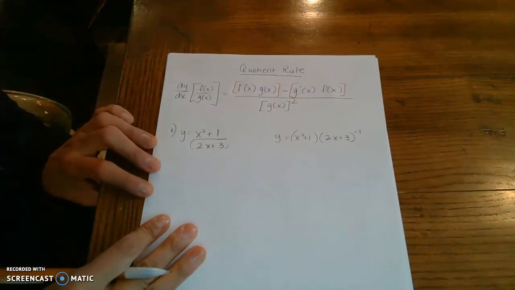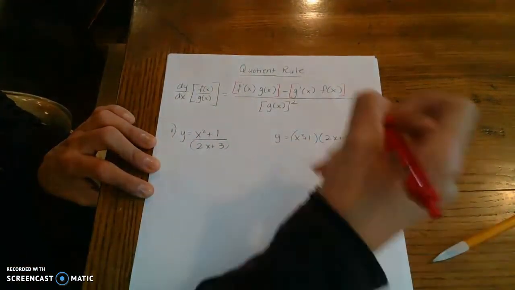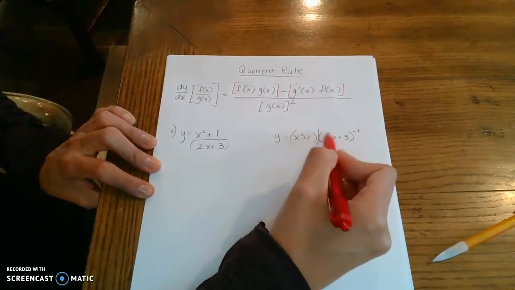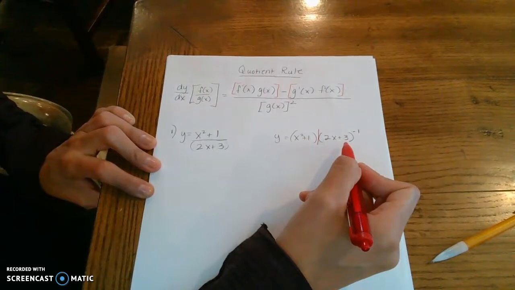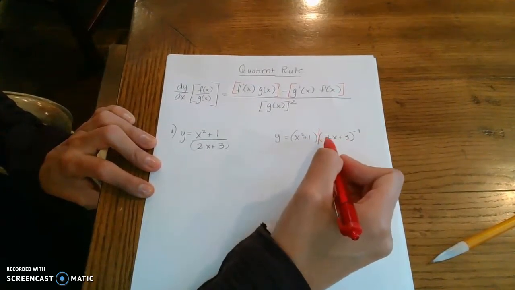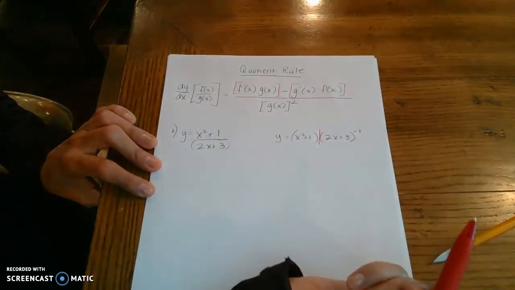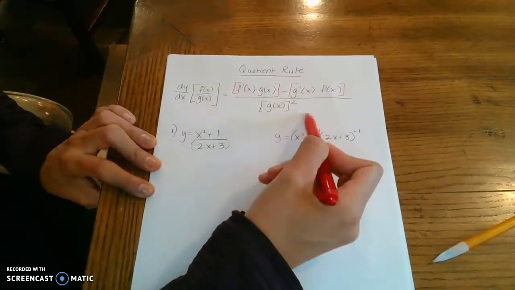So technically, you could do this problem with the product rule, except now it's the product rule with a chain rule combined. This does not make my life easier, so I would prefer to use the quotient rule. When should we use the quotient rule? Because I like to avoid this as much as possible.